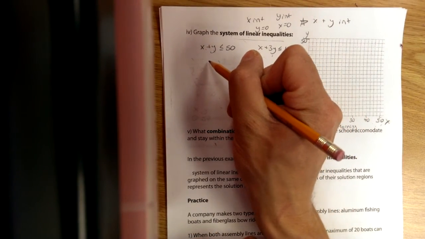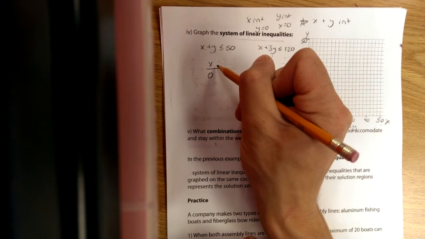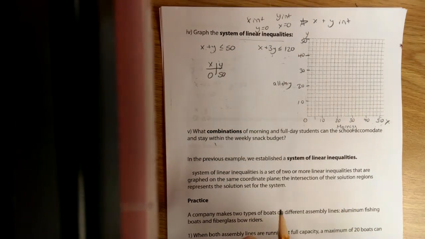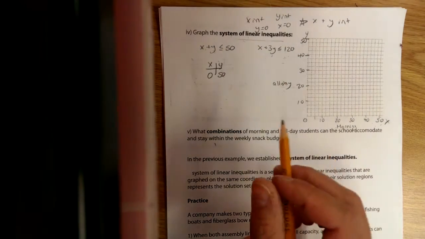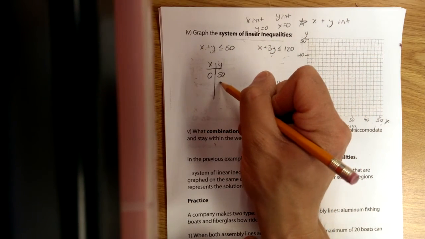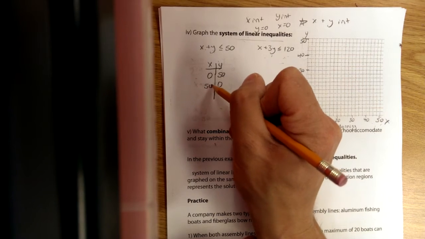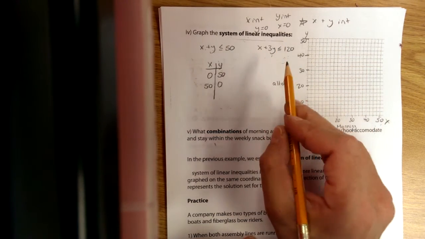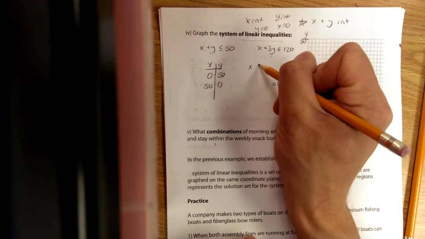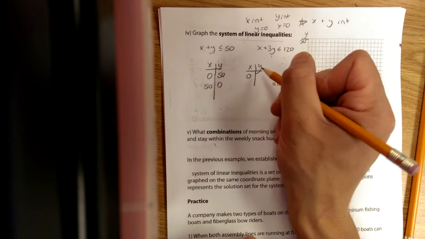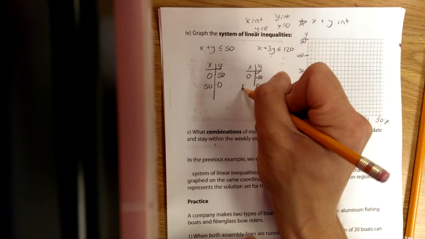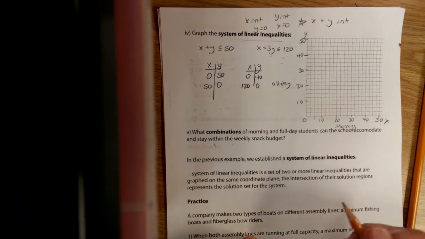So here, when I make x equal to 0, y becomes 50. Now I don't want you to do y equals mx plus b here. It's not going to work. Do it with x and y intercepts. If I make y equal to 0, x becomes 50. So now I've got 2 points. I'm going to do the same thing over here. When I make x 0, y becomes 40. And when I make y 0, x becomes 120. Okay, so now you've got enough points.